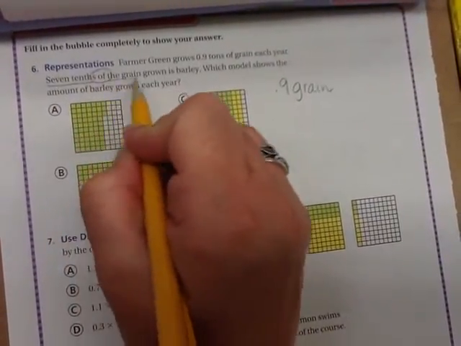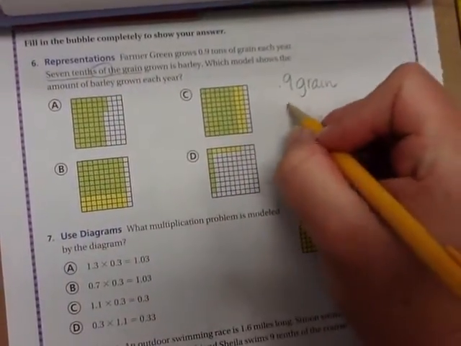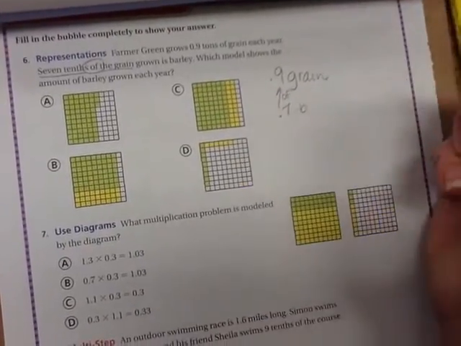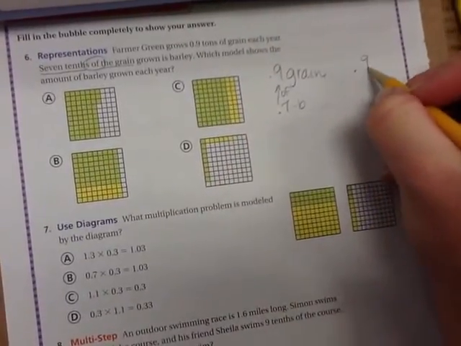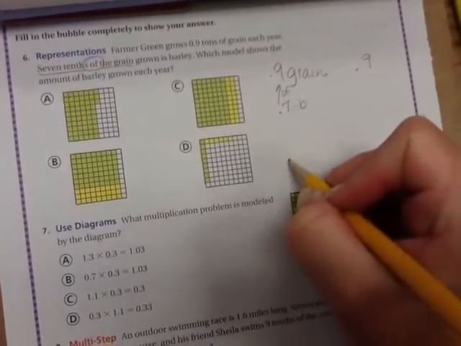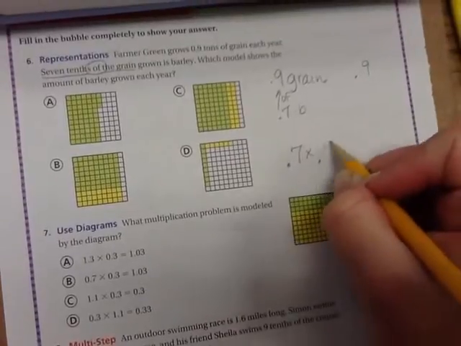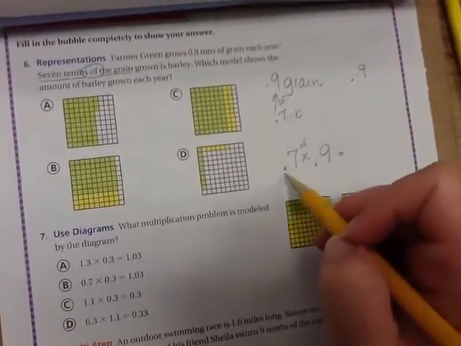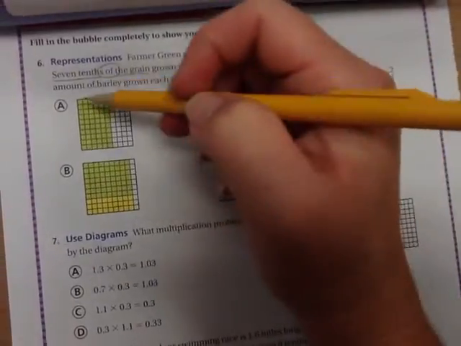7/10 of the grain is barley. So of this, 7/10 is barley. Which model shows it? I need 9/10, where my problem is 7/10 of 9/10. That's the same thing as "of." So I need to have 7/10 showing and 9/10.